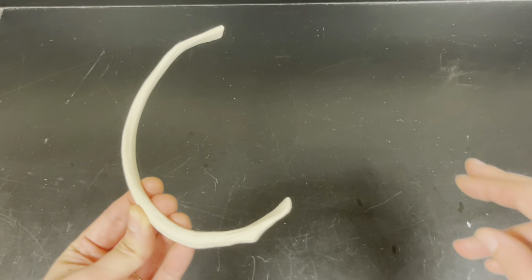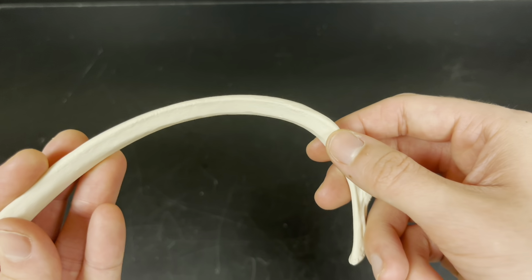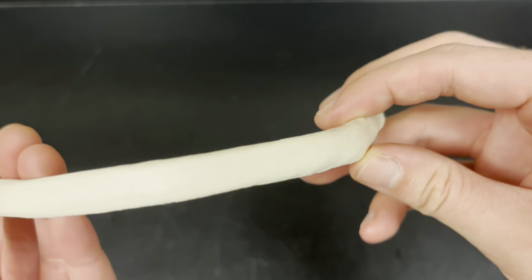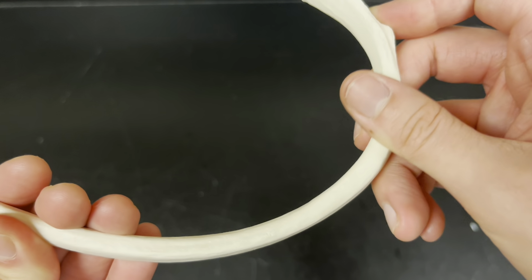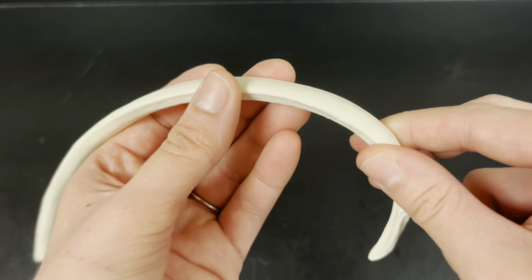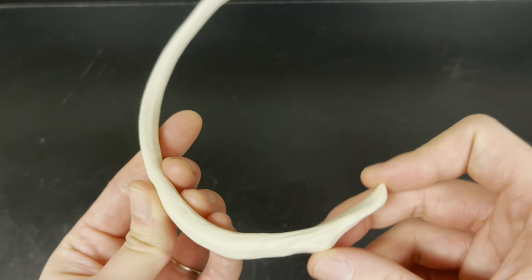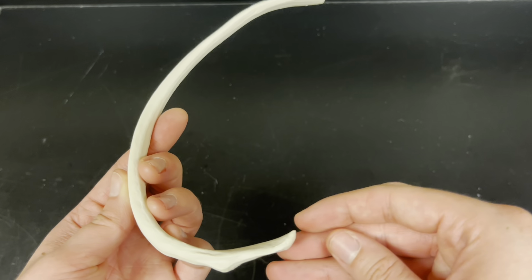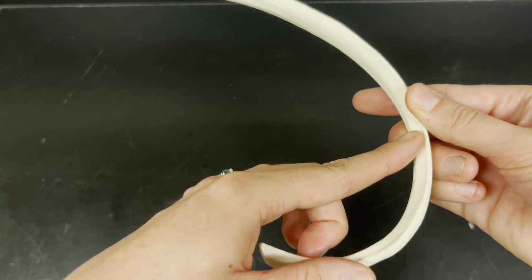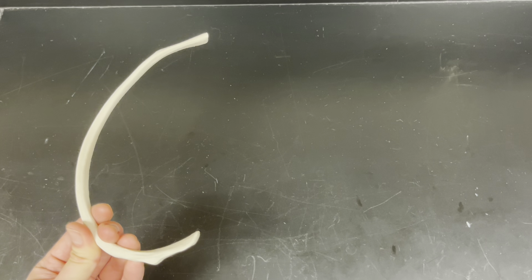So let's go ahead and take a look at how we can identify the two. If we look right here, we can see that this has a rather sharp edge, and this side has a rather dull edge. We can tell from this that the sharp edge is always going to face inferior, and the dull, wider edge is always going to be superior. And so with that, we know that it can't go like this because the sharp edge always has to be inferior. So this makes this a left rib.